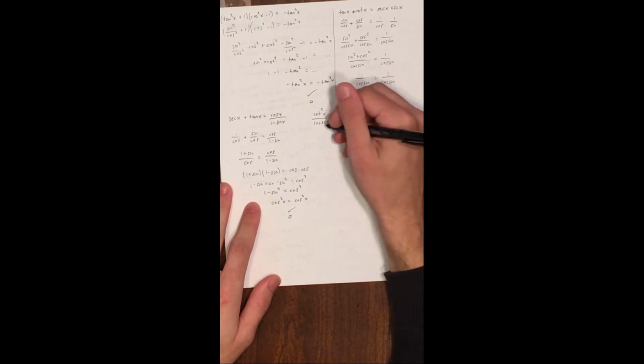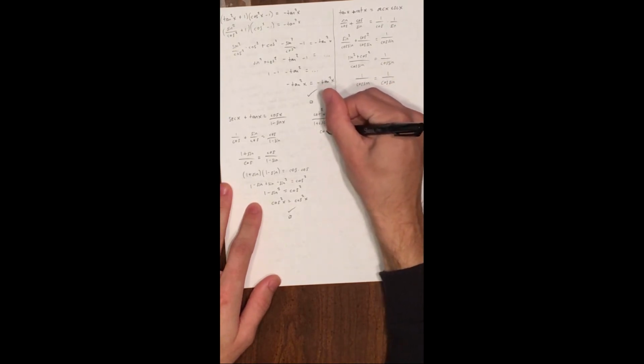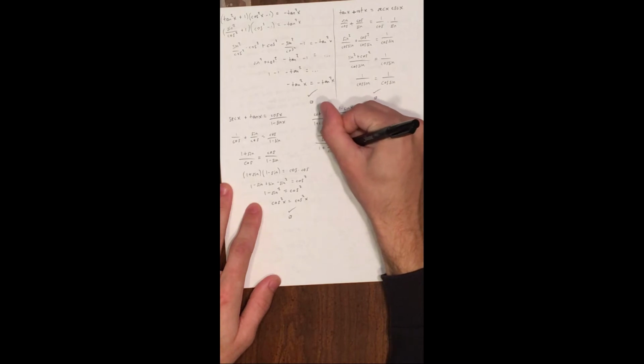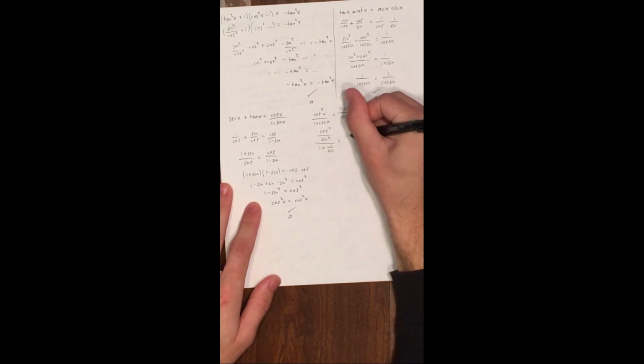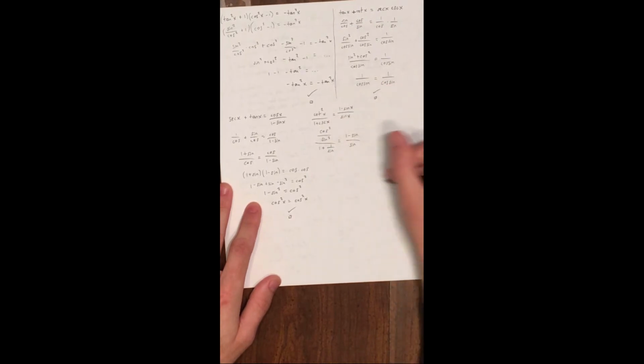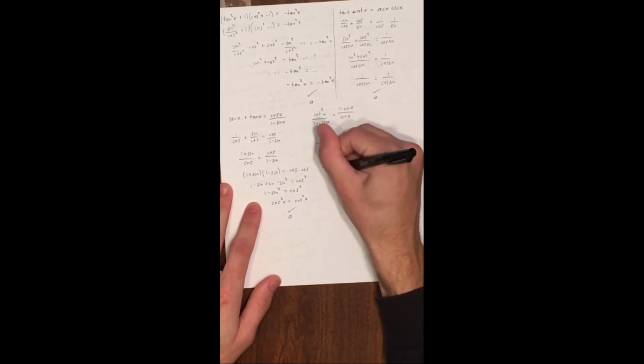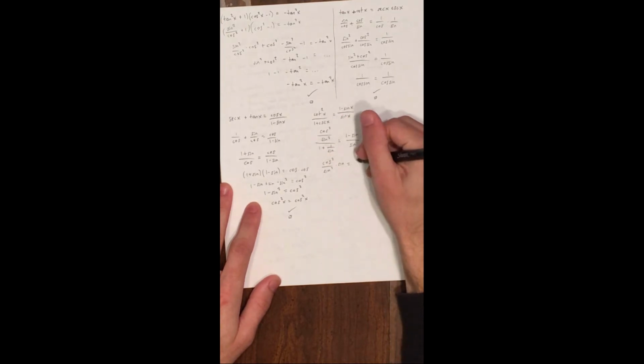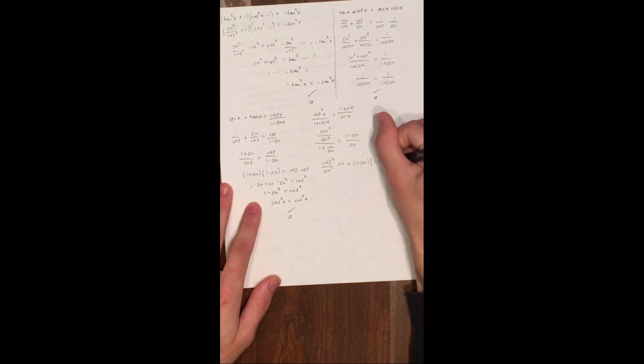So we can change that like this. So we'd have cosine squared of x over sine squared of x times sine of x when we cross multiply, equal to 1 plus, well, cosecant is 1 over sine, so 1 over sine of x times, in parentheses, 1 minus sine of x.